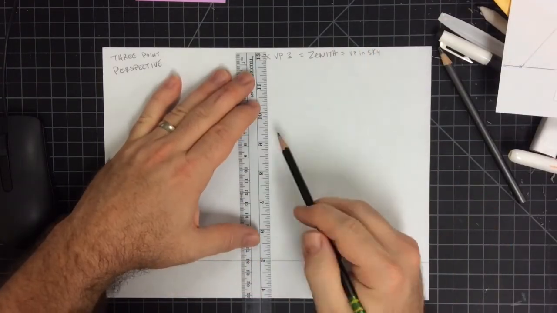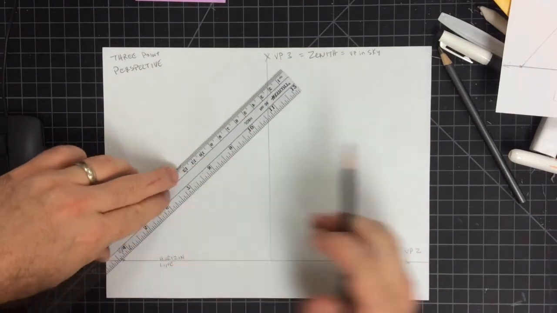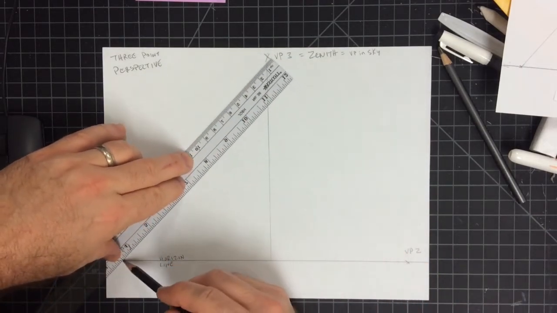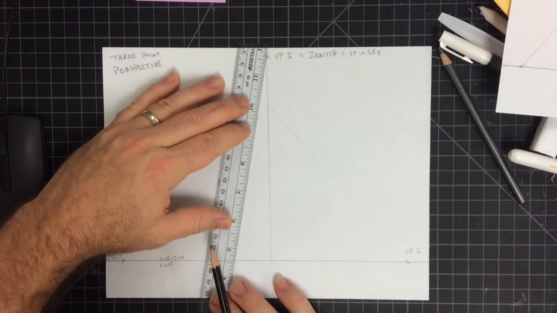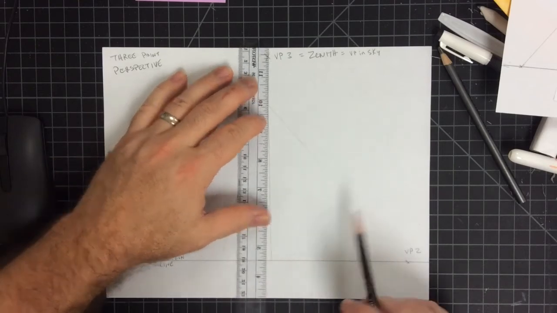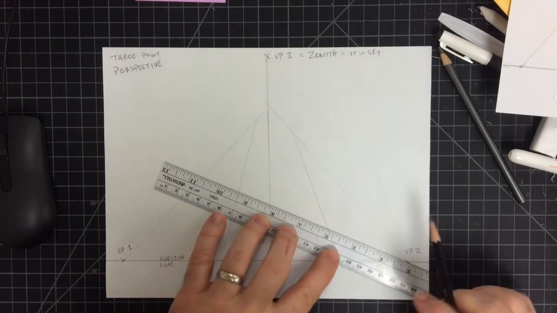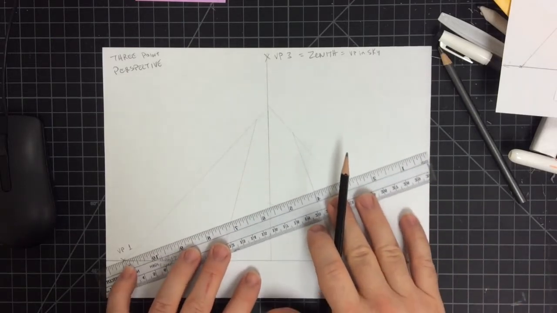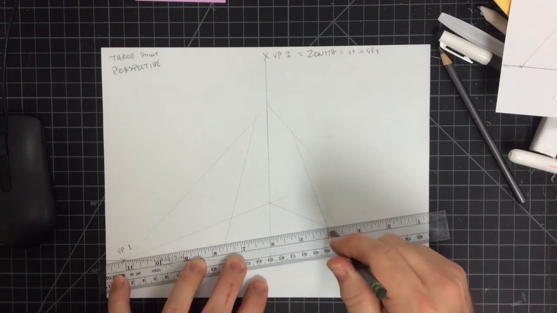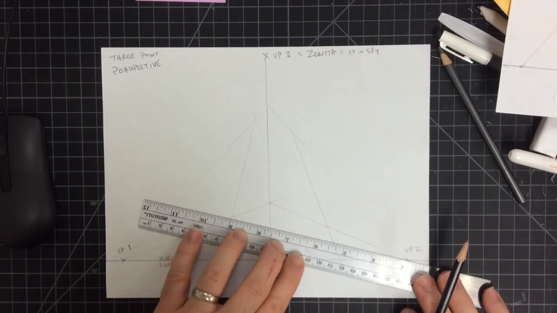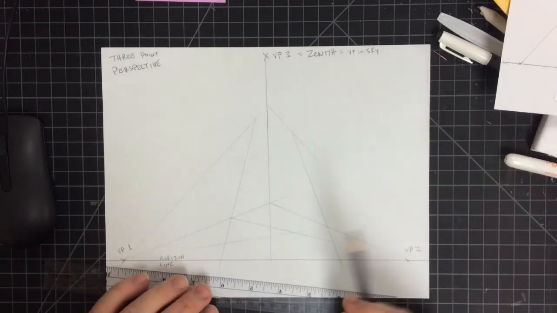So the zenith is up in the sky. There's another term, nadir, N-A-D-I-R, and that's when you're looking from above and it looks like it's going down. It's the same process, you're just doing it upside down. So to get the top and bottom of your object, you'd use the horizon line vanishing points, like the 2-point perspective, and then to get the up and down lines, you use the zenith up in the sky.